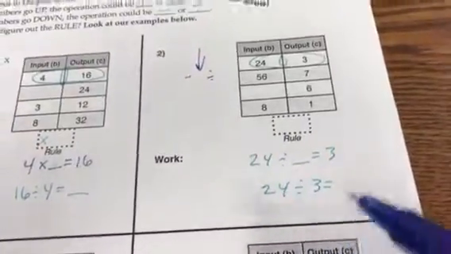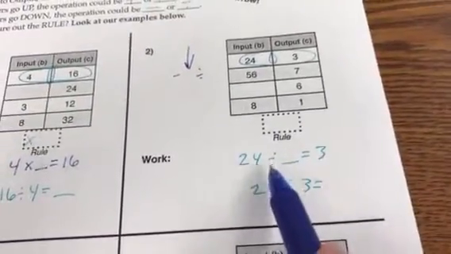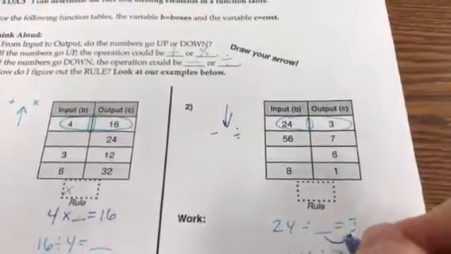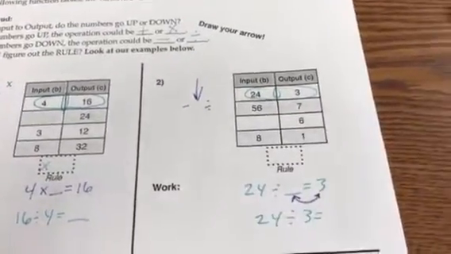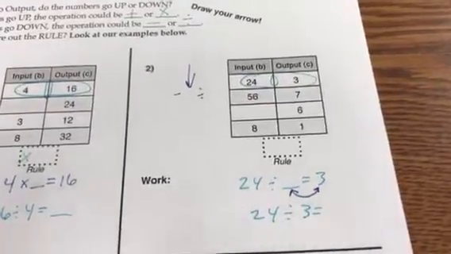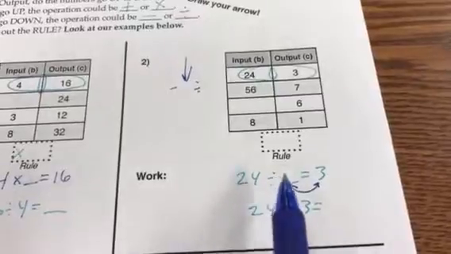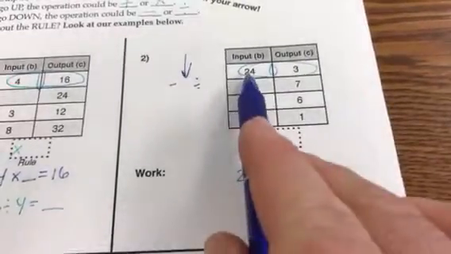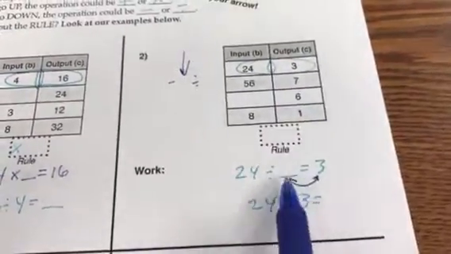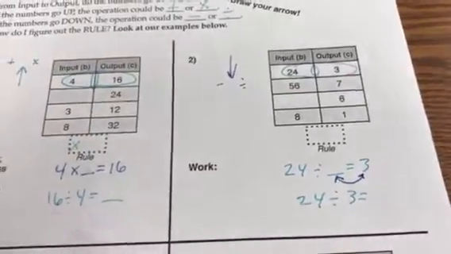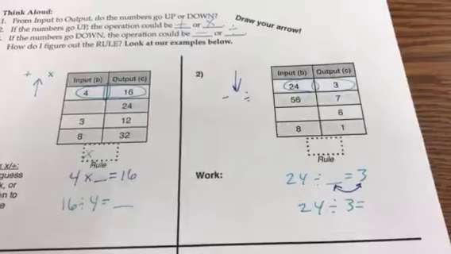Over here, the original problem is 24 divided by blank equals 3, and in division, we can swap these last two numbers because of the commutative property, and it gets us the missing number. So that's the same thing as doing 24 divided by 3 to get the missing rule number. So that's why we're allowed to do that, and it's important that you understand that.